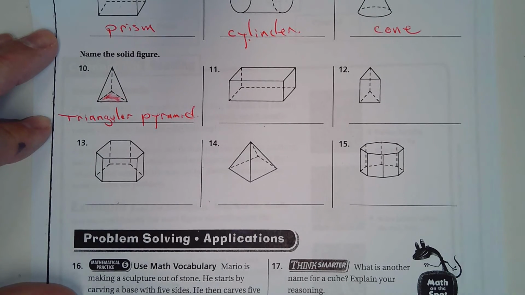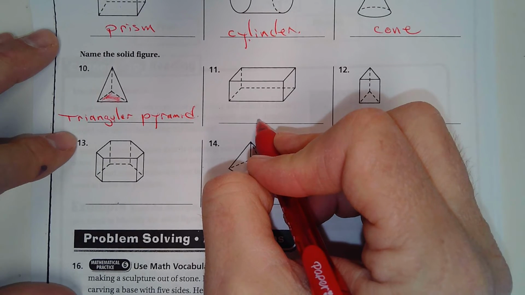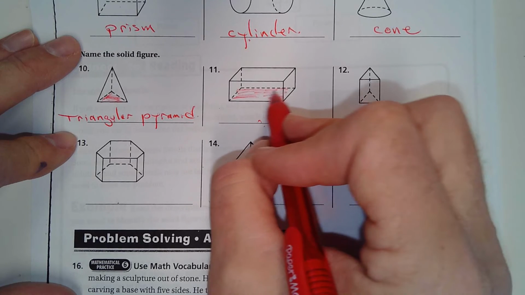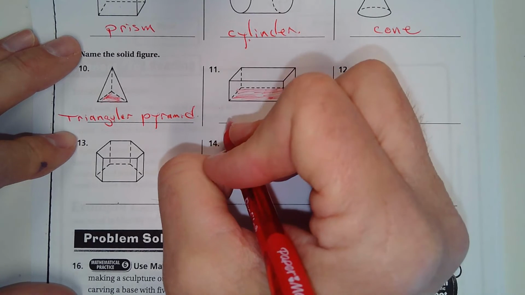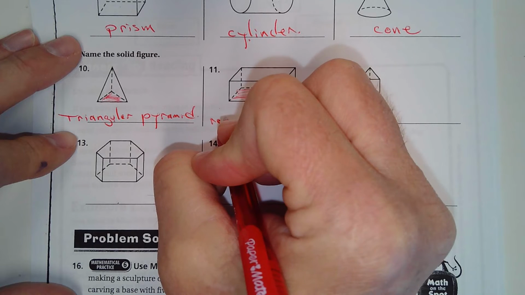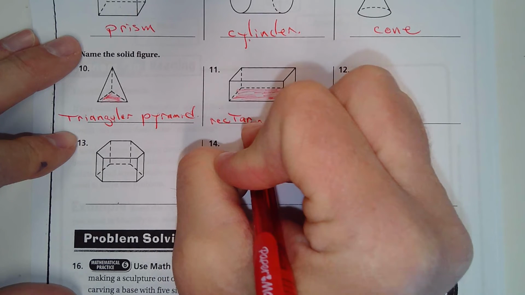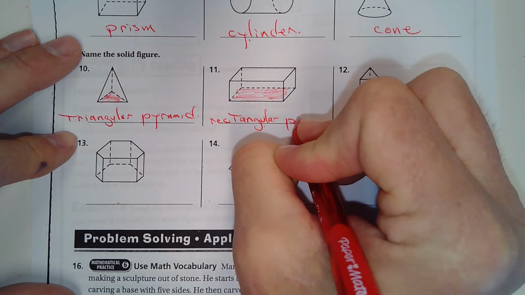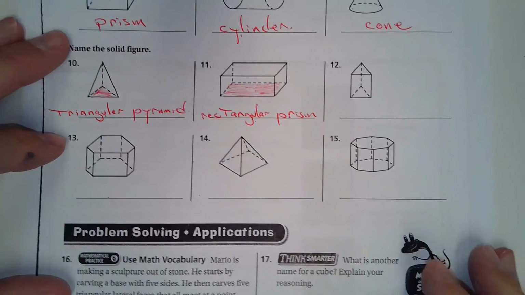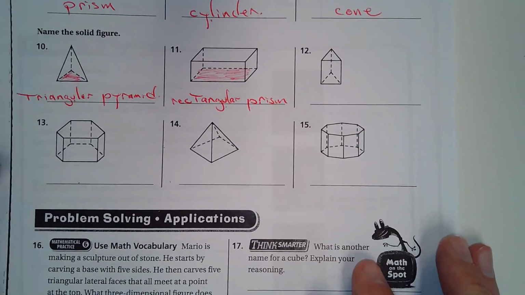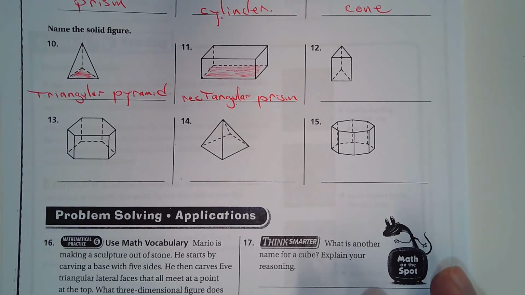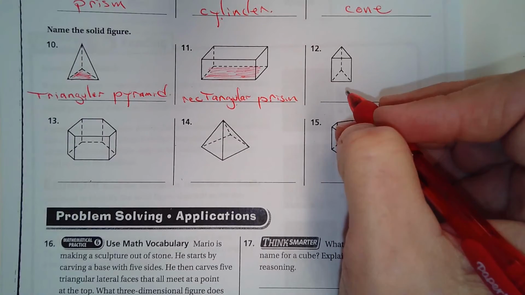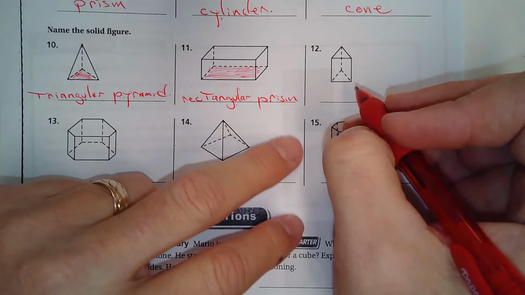Mr. Buckman. A prism. Yeah, it's a prism. Rectangular prism. Yep, rectangular prism. Number 12, Mr. Texera. What do you think? Rectangular prism. Yep, I think so.